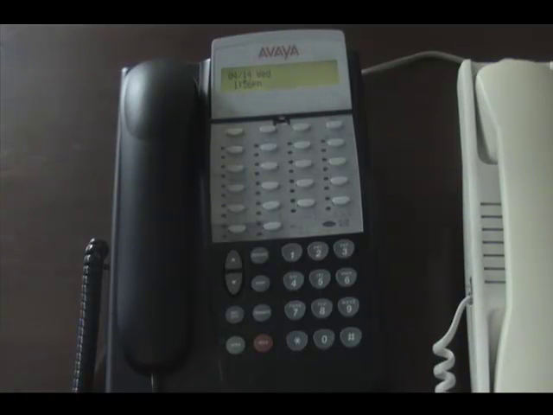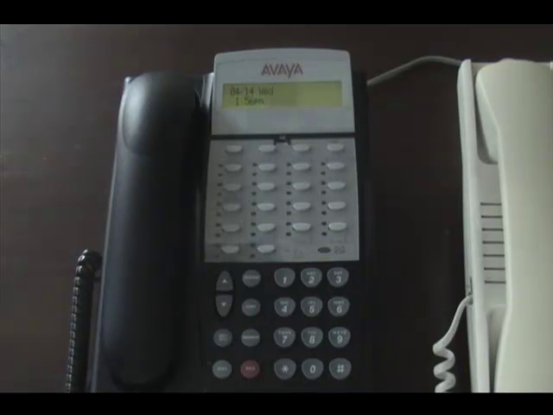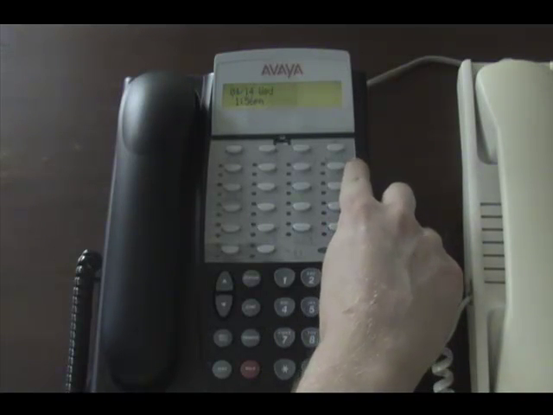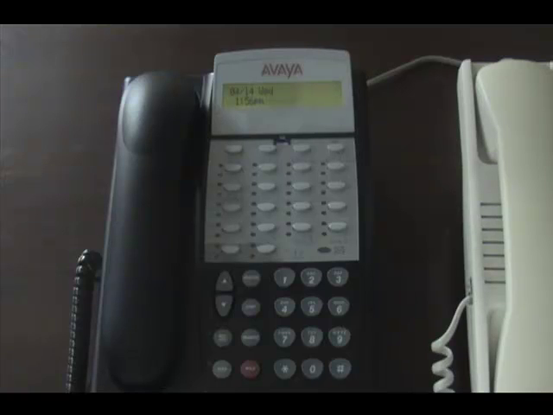In this video, we will be going over how to make programming changes to your partner voice messaging PC card, small or large. To get into the programming of the voicemail, the administrator extension is 0. So to get into voicemail, you can either hit your VM or VM access button, or intercom 777 does the same thing.